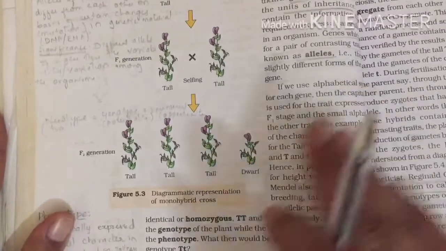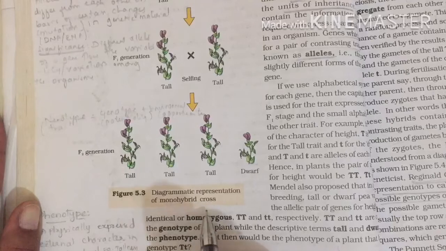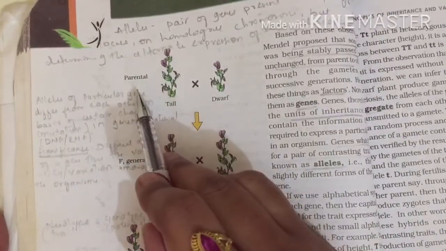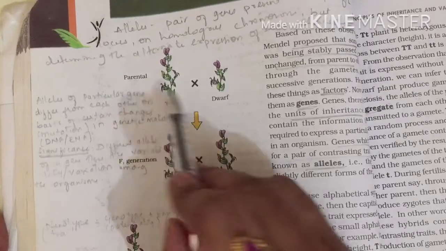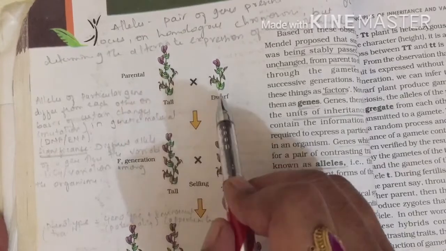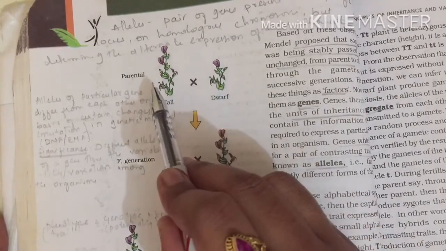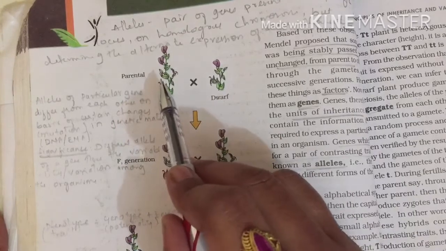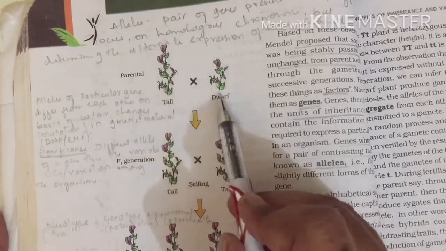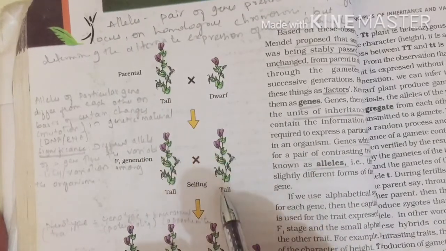Anyhow, on the next page you can find figure 5.3. It is a diagrammatic representation of a monohybrid cross. In this monohybrid cross, you will find there is a parental type. What parents have we used? One was tall, and one was dwarf. Clearly it is visible. One plant is tall, another one is dwarf. Again, the same steps as previously shown, emasculation and dusting of pollen grains, have both been done. After that what you will get is the F1 generation. In the F1 generation, all the plants we have got are tall.